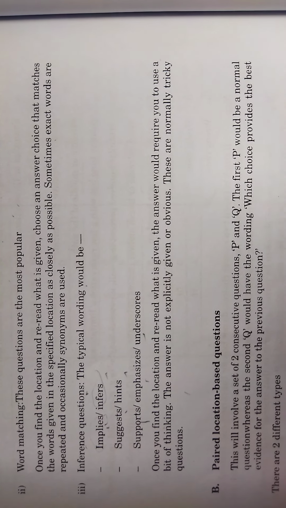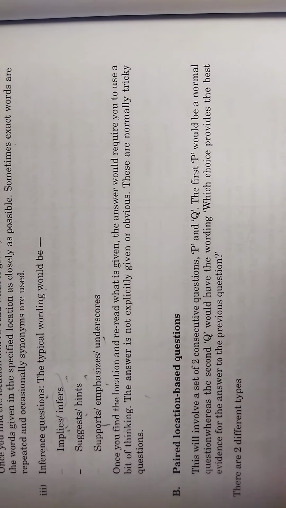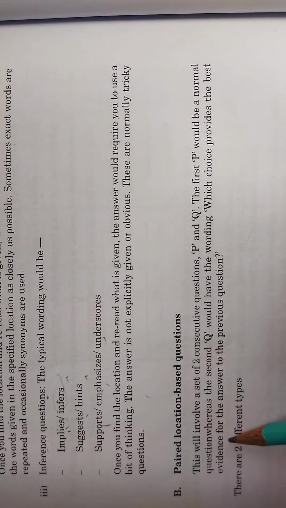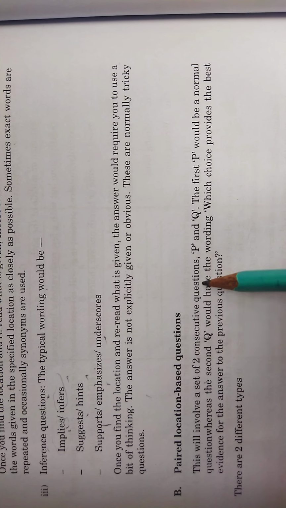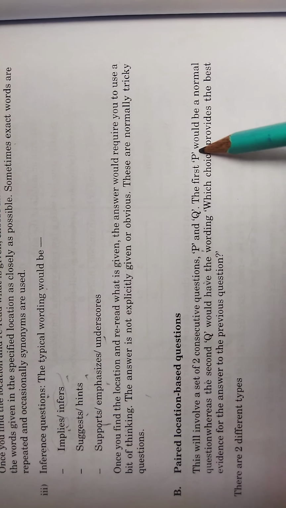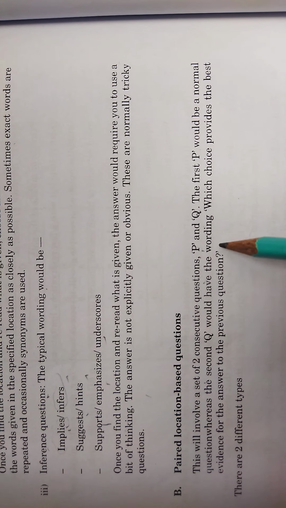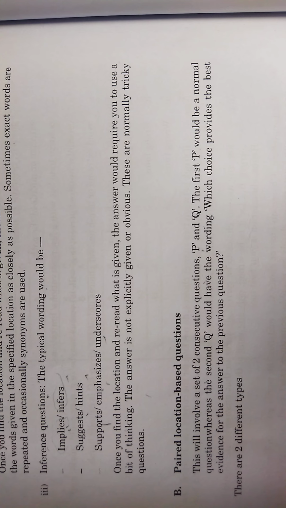So the next strategy is the paired location based questions. This will involve a set of two consecutive questions, P and Q. The first, P, would be your normal question, where the second, Q, would have the wording: Which choice provides the best evidence for the answer to the previous question?